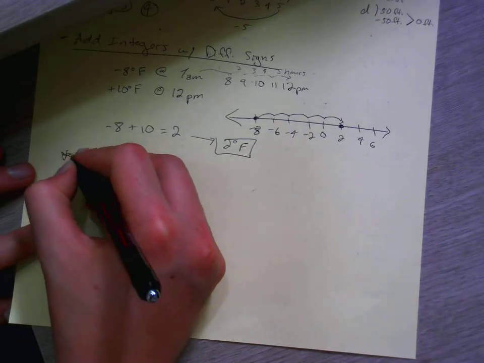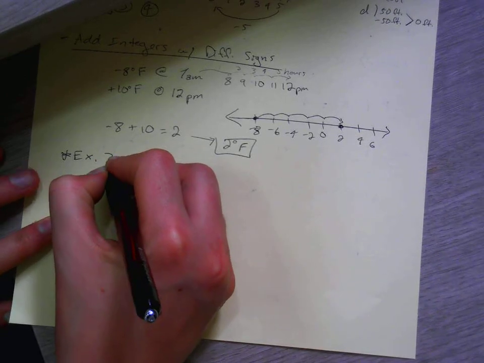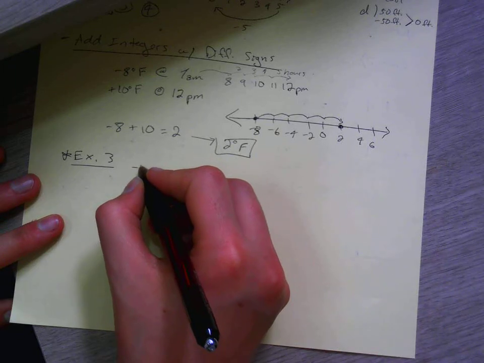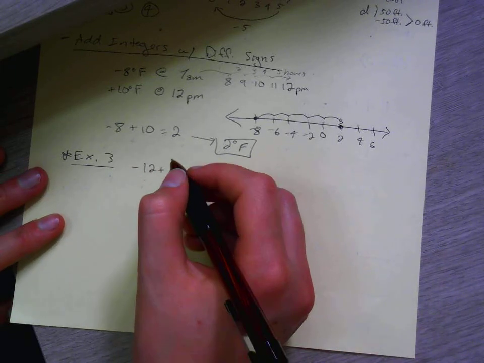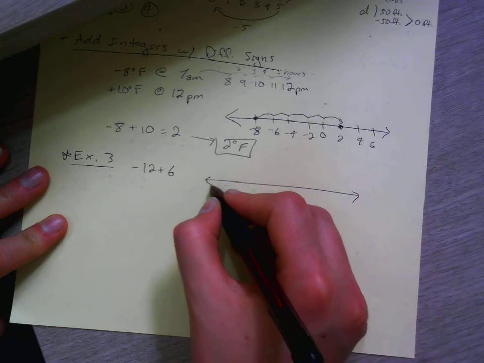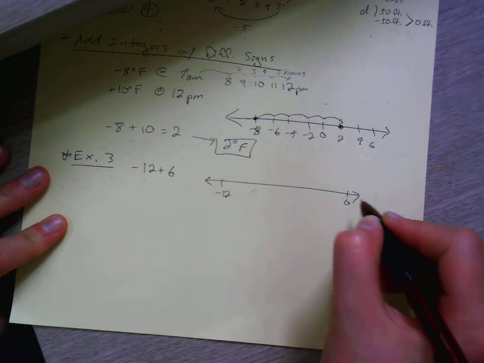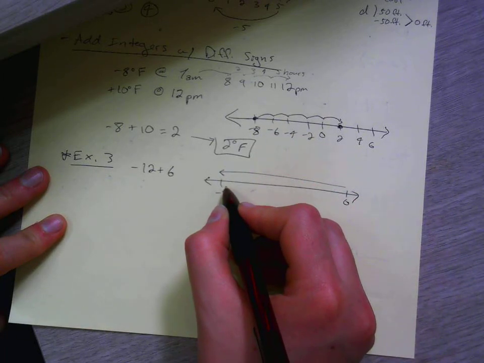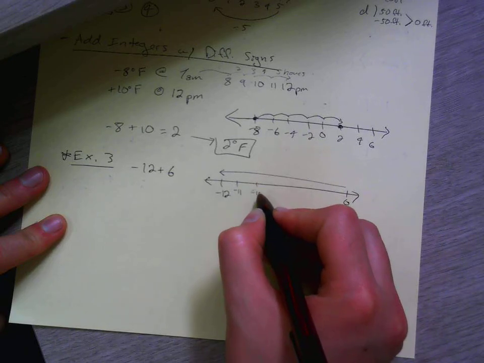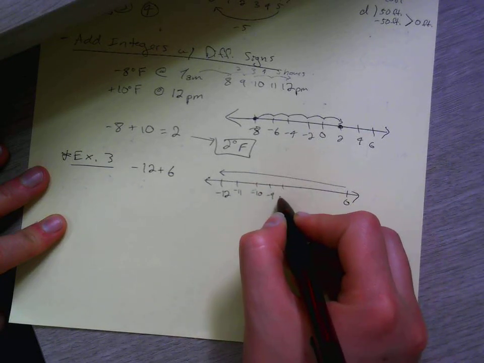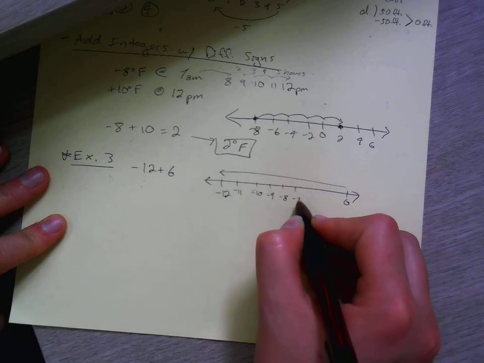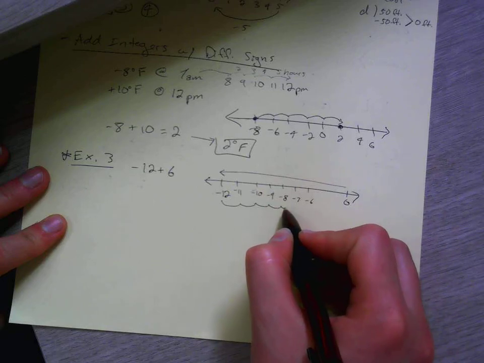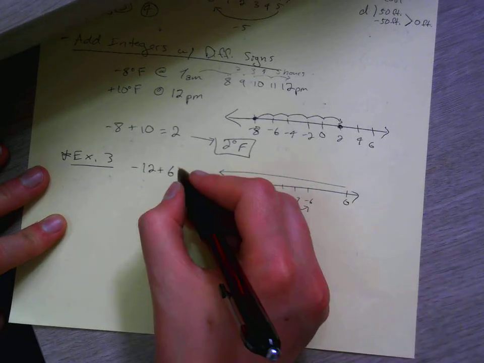Let's try example 3. Evaluate negative 12 plus 6. So we go from 0 all the way to negative 12, and then we go back up 6. So negative 11, negative 10, negative 9, negative 8, negative 7, negative 6. So we go 1, 2, 3, 4, 5, 6 spaces. We get to negative 6. So the answer equals negative 6.